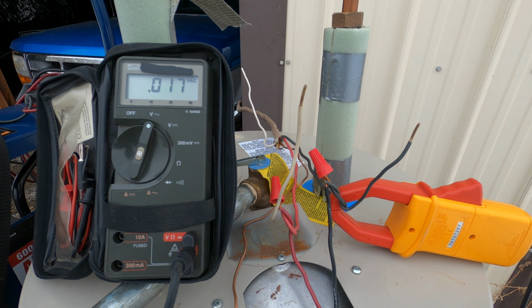Got 17 amps of current down here. It must be all that extra resistance is reducing the current flow, because I had 18 amps up by the main panel.